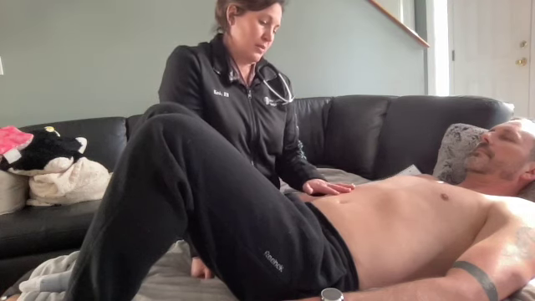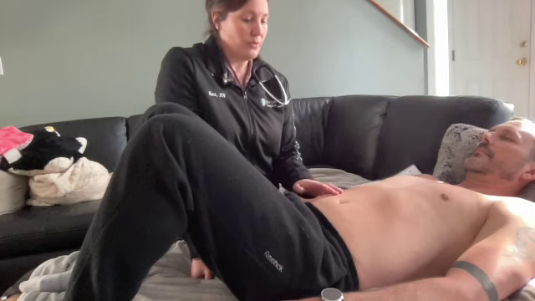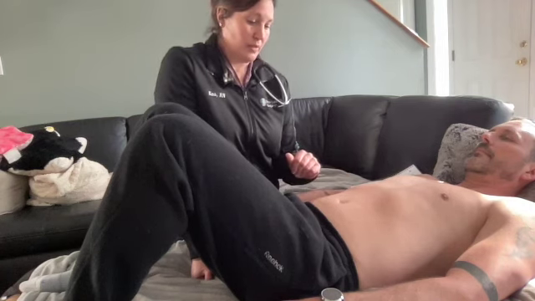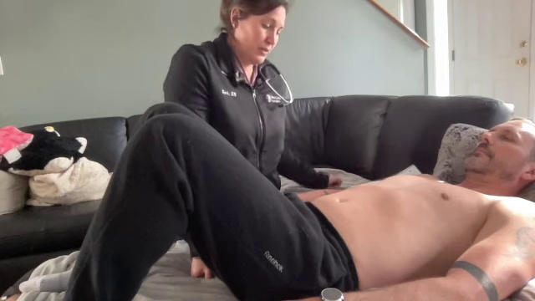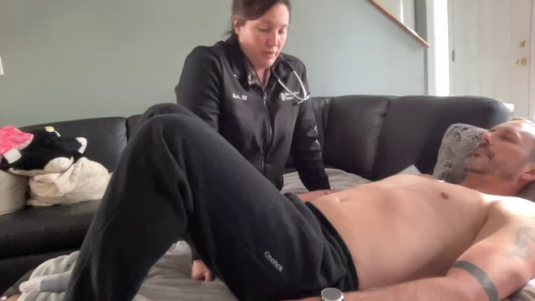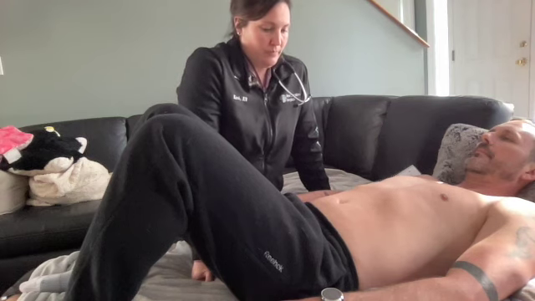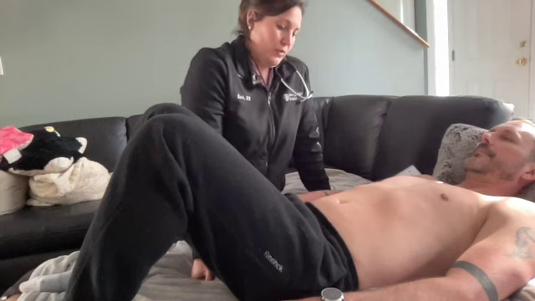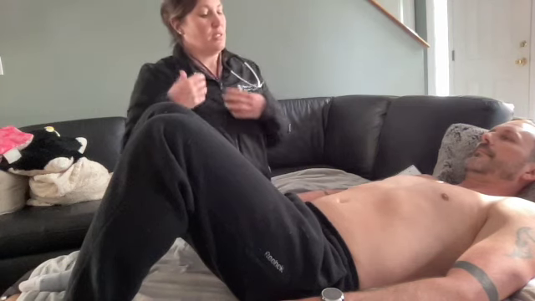The skin is clear. The contour is symmetrical. It's not protuberant. It's not scaphoid. It's flat. If it was distended, you could have obstruction or liver disease or fluid. We're going to move into, I'm just going to take a listen.